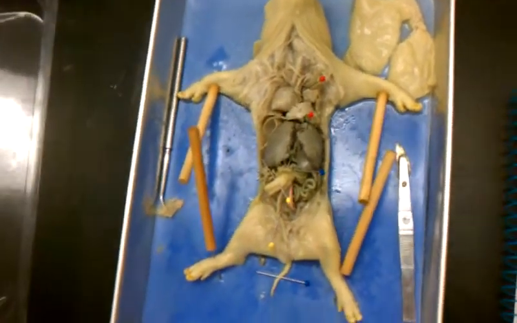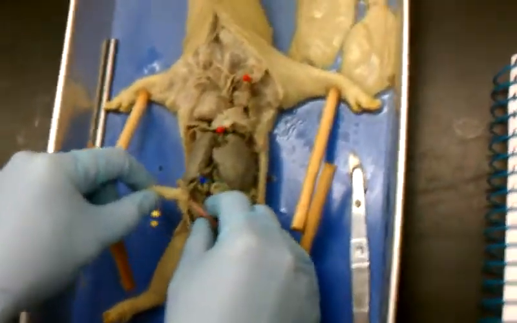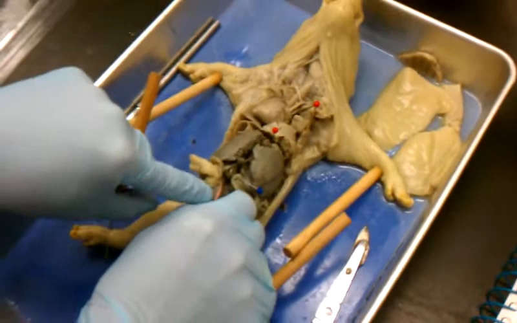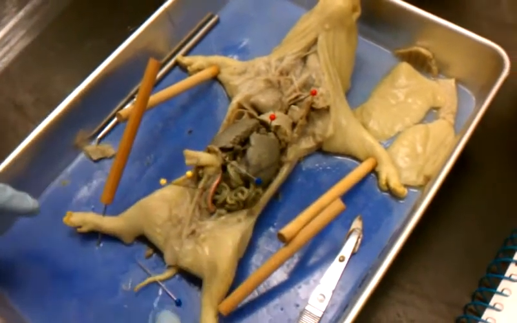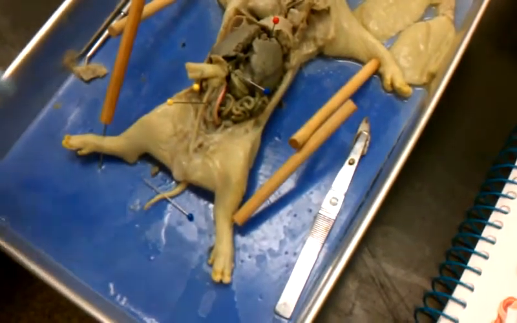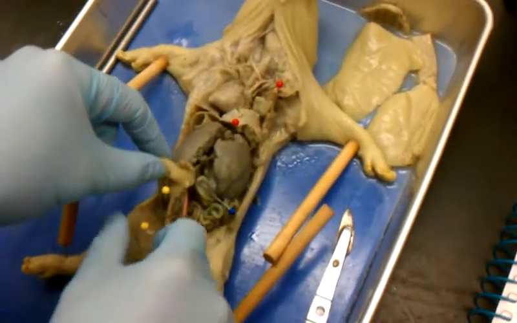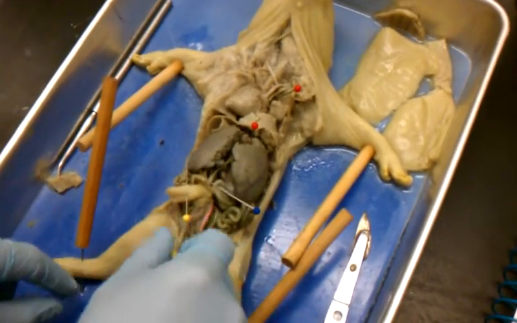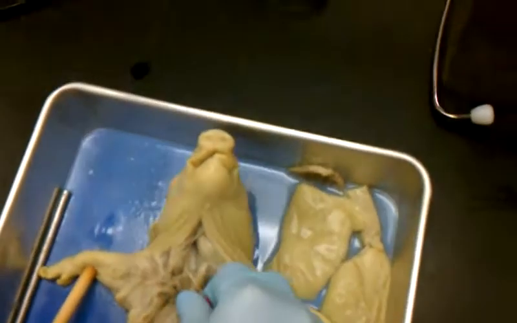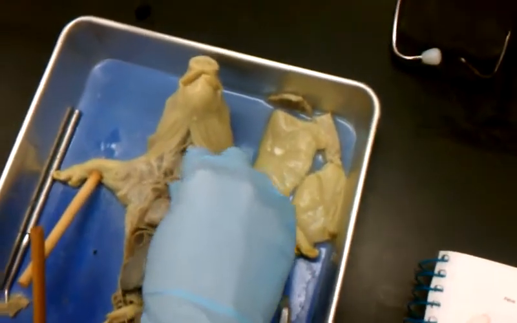The lower red one? This one, yeah. So where's the umbilical artery? Which one is it? It's right here. The pink thing? Yes. Okay. It's below the umbilical cord. This is the umbilical cord. This is the umbilical vein. That's the urinary bladder. The ductus venosus. Yeah, ductus arteriosus. You got me confused.